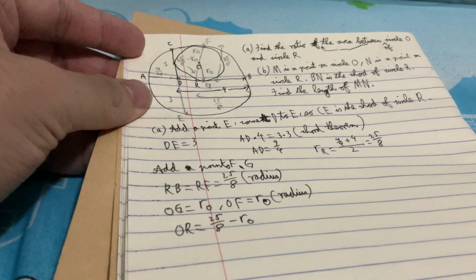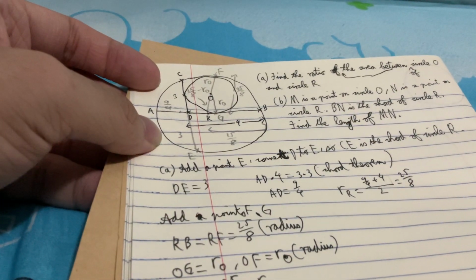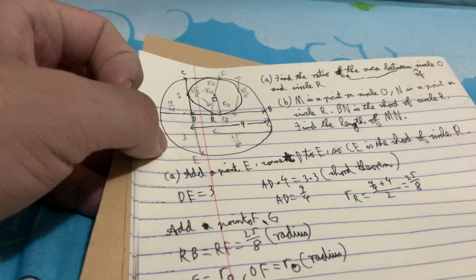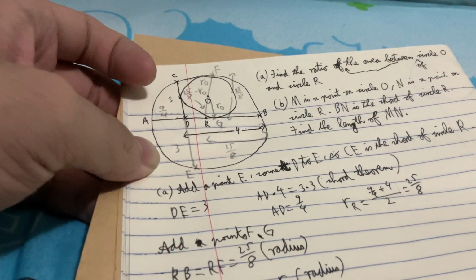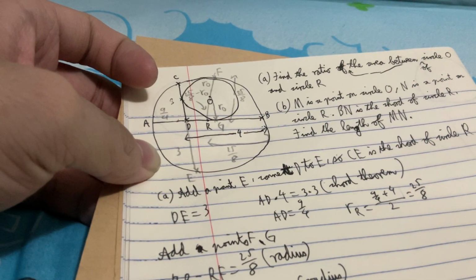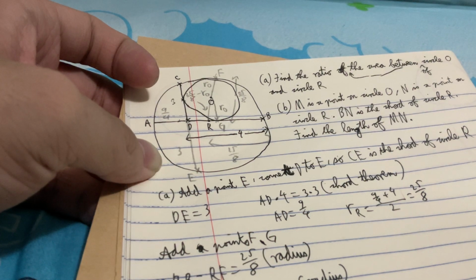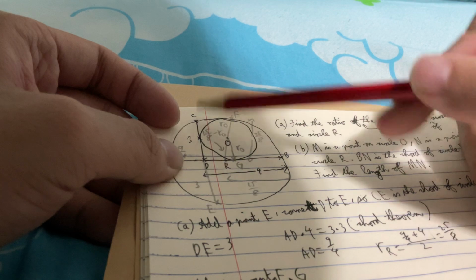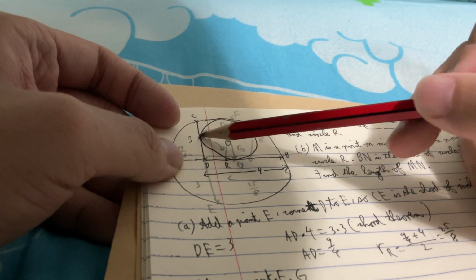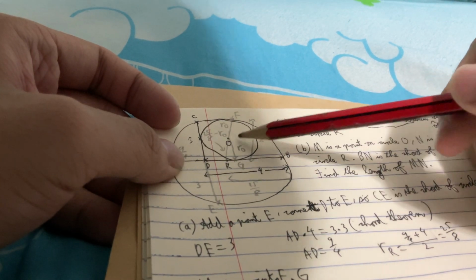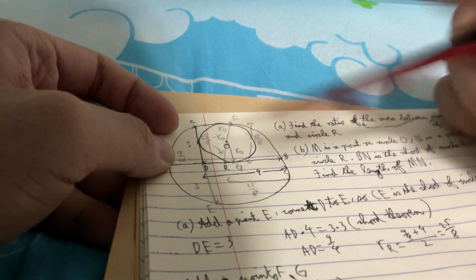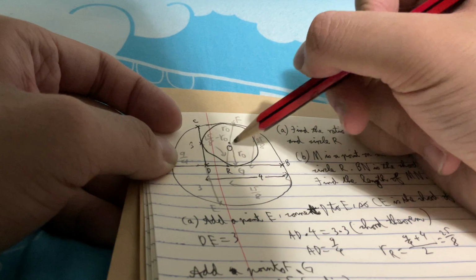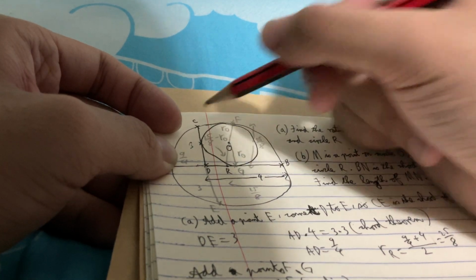So here the last thing we are going to find is RG. I'm going to name it as RG. So what is RG going to be? So we have a point here, and this CD is the tangent line of this circle. So OG is just equal to this.